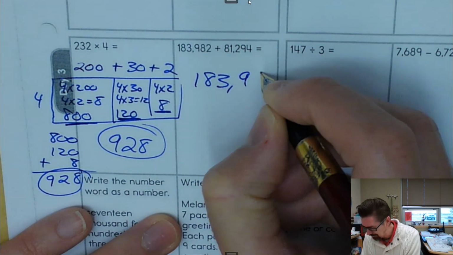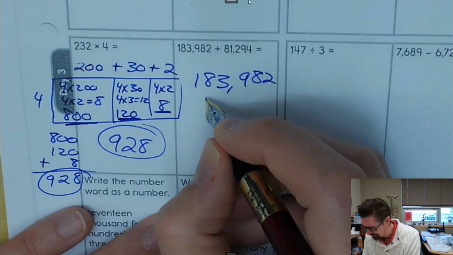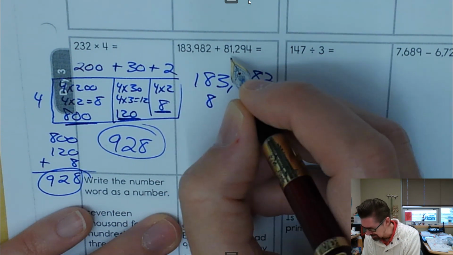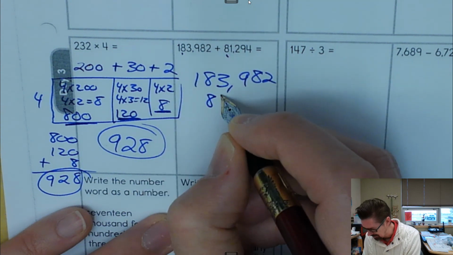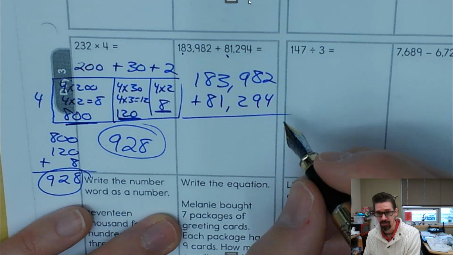Our second problem, we want to just make sure we line these up by place value and add them up. So I have 183,982. And the 8 is in the 10,000s place value, same as this 8. So it's 81,294. And then we're just going to combine them and add them up.